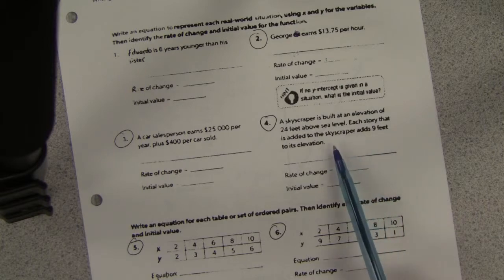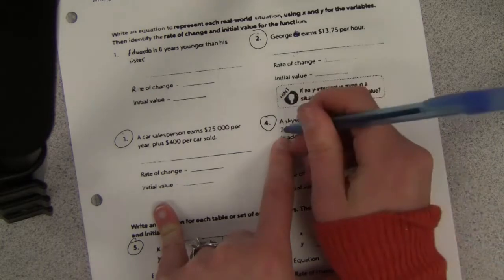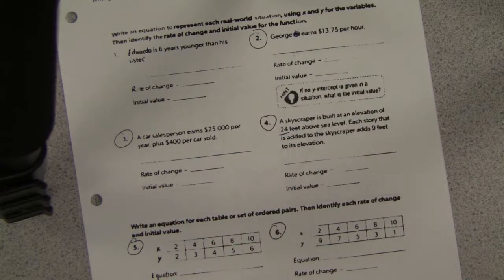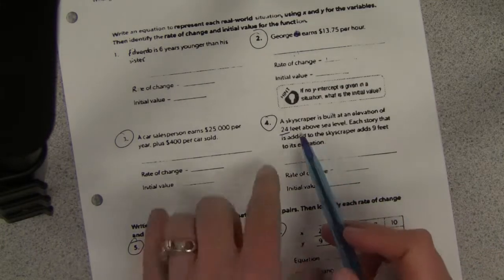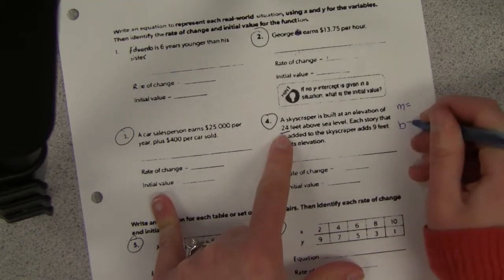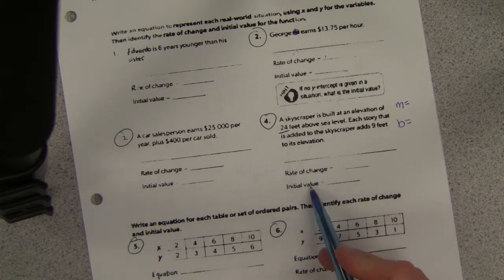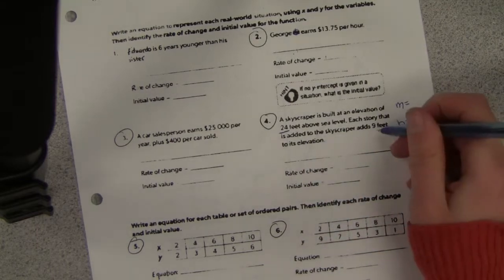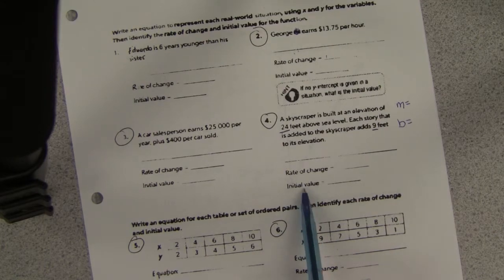So number 4 says a skyscraper is built at an elevation of 24 feet above sea level. So right now, I know 24 is going to be important somehow. It's going to be one of 2 things: the slope, or my rate of change, and the y-intercept, or my initial condition, initial value. Here it says value. Okay, so each story that is added to the skyscraper adds 9 feet. So I need to find the rate of change and the initial value.